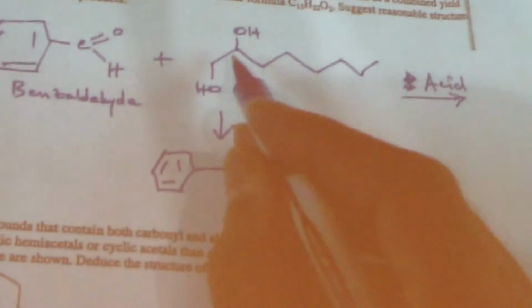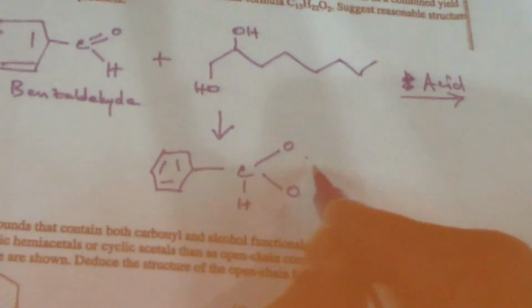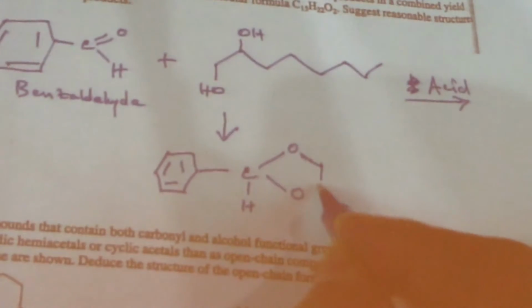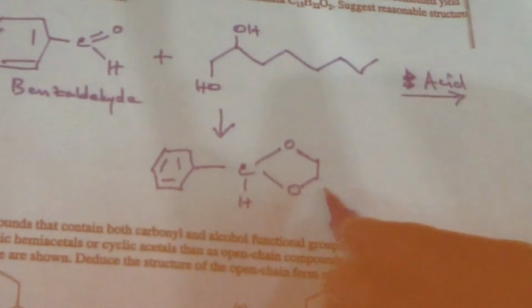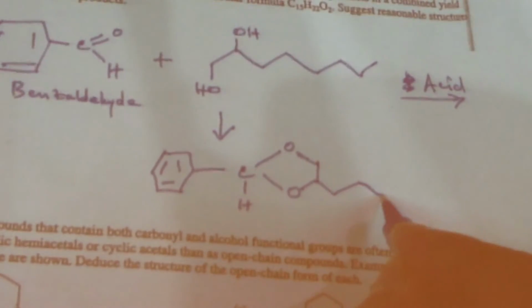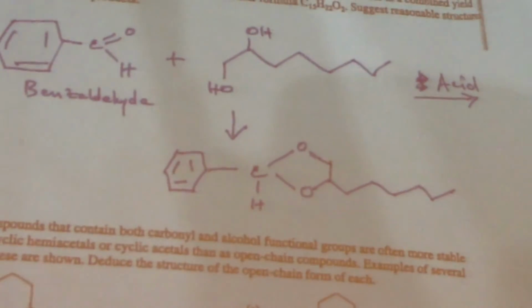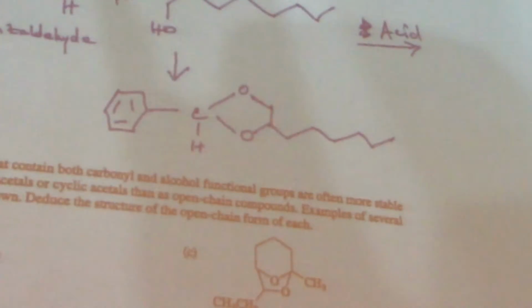And so they are separated by 2 carbons. Okay. Now, one of the carbons contains this other chain of 1, 2, 3, 4, 5, 6 carbons. Okay. So this is what is formed.